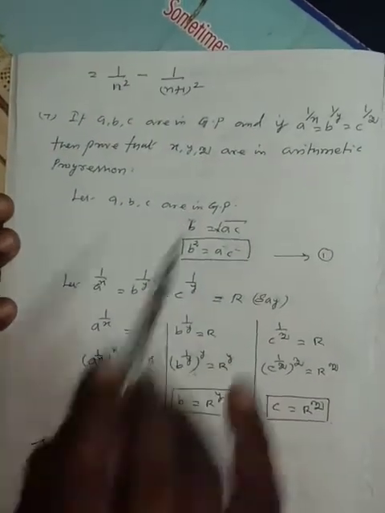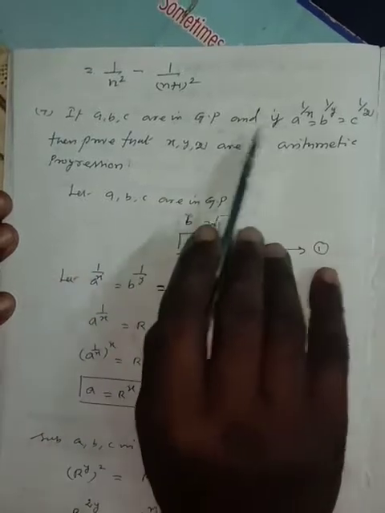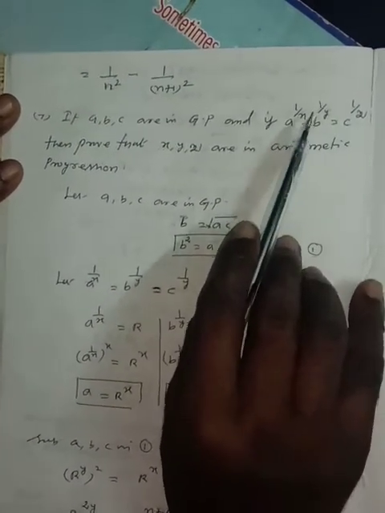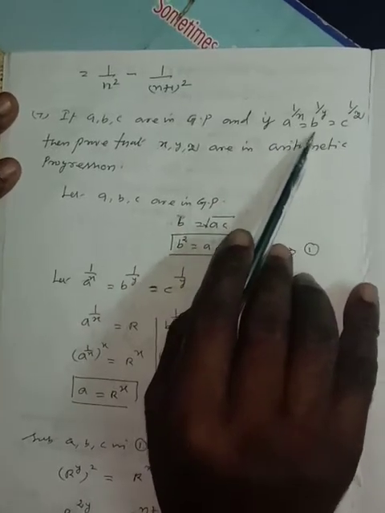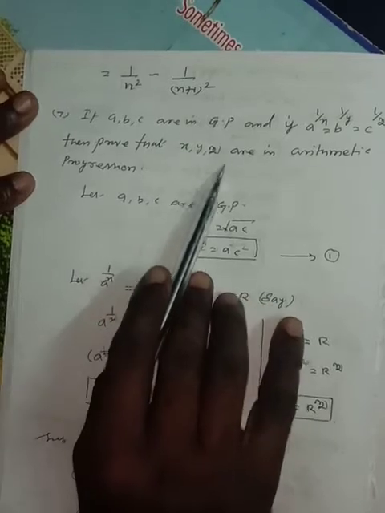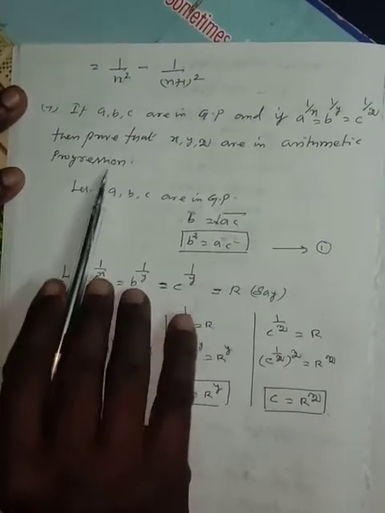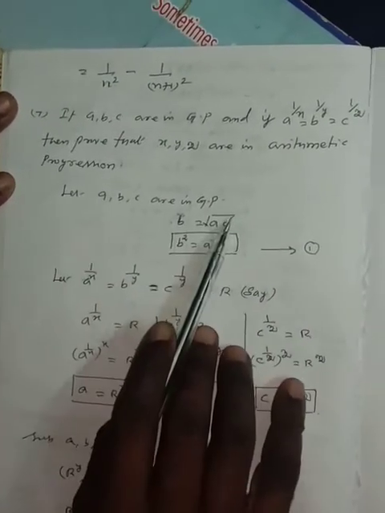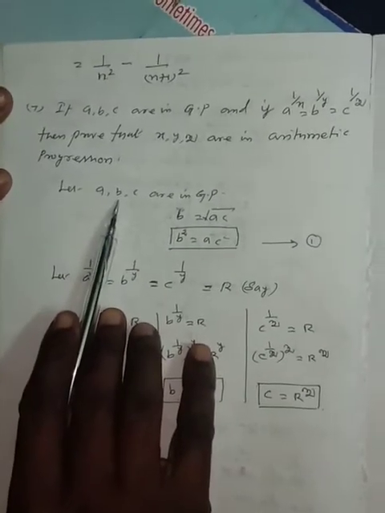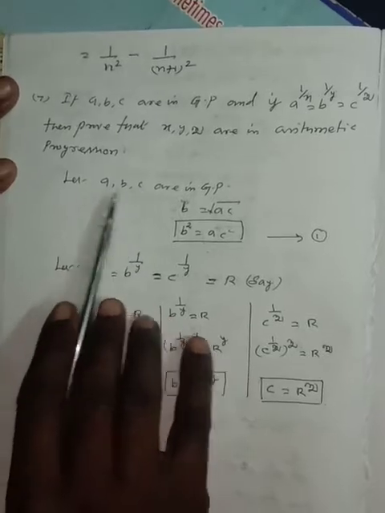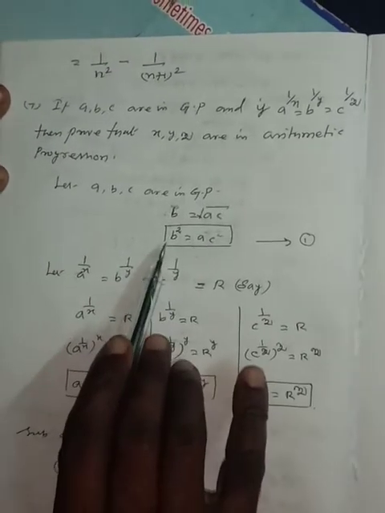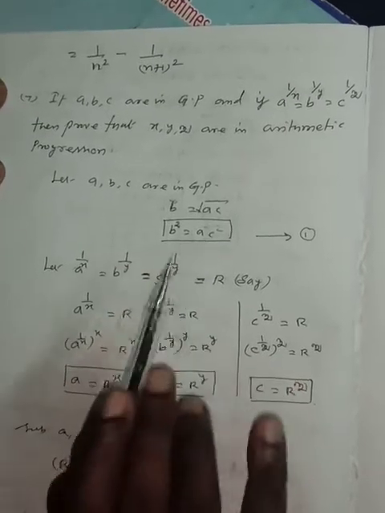Sum number 7. If a, b, c are in GP and if a to the power of 1 by x is equal to b to the power of 1 by y is equal to c to the power of 1 by z, then prove that x, y, z are in arithmetic progression. Since a, b, c are in GP, the middle term is the square root of the product of the other two terms. Squaring on both sides we get b square is equal to ac.